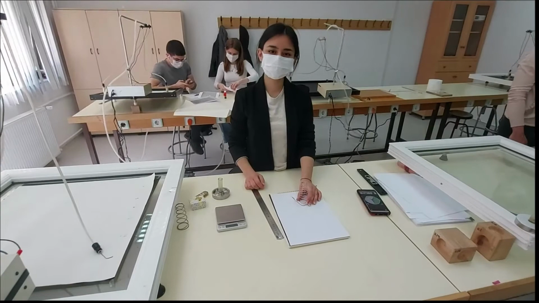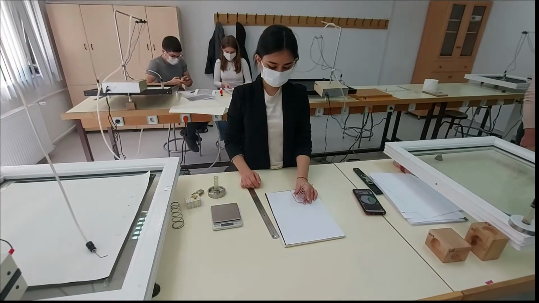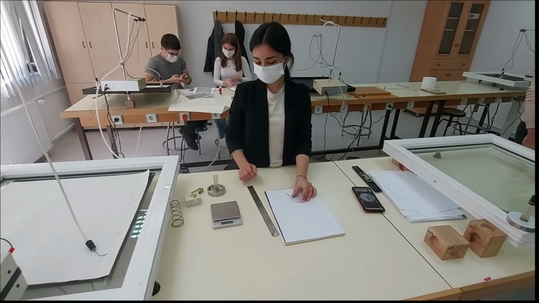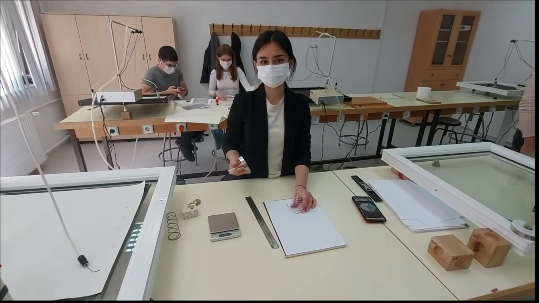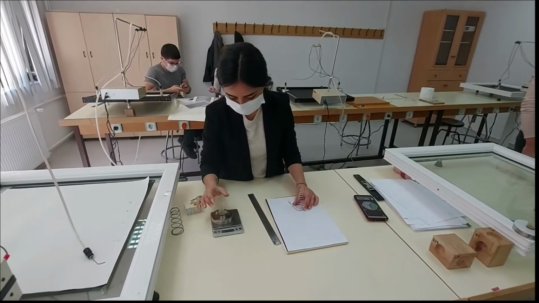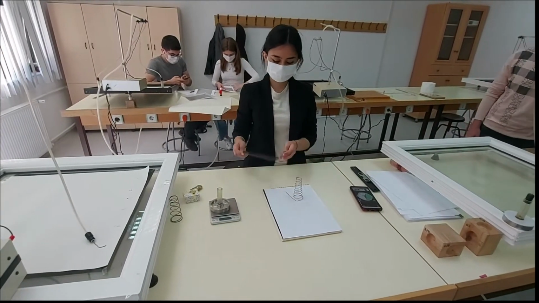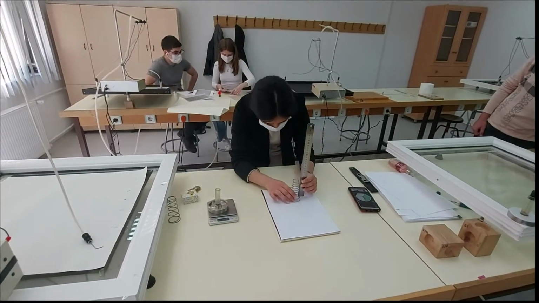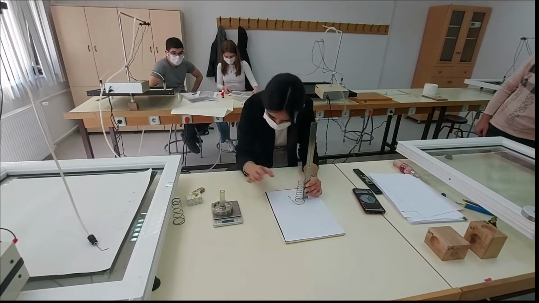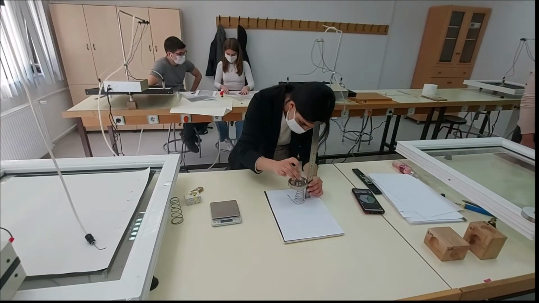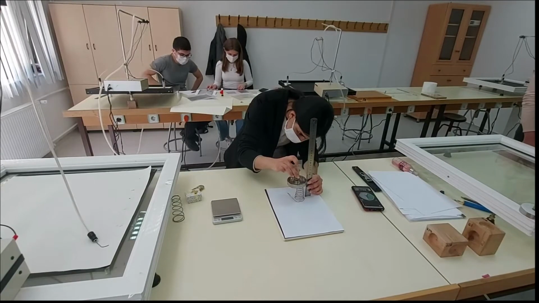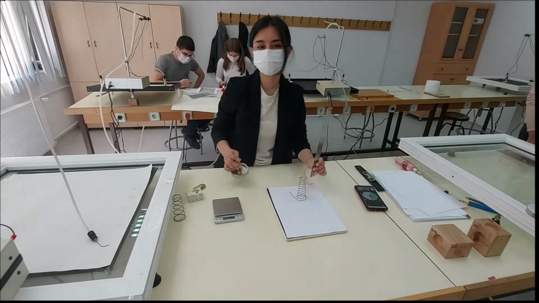In the first part of my experiment, I will calculate the spring constant, and so I will measure the weight of this object. Now I will look at the compression of the spring. Now I can calculate the spring constant.